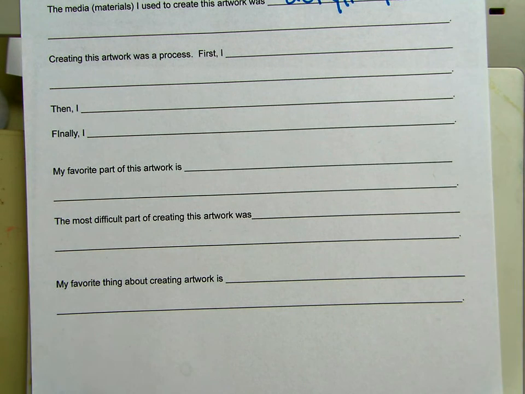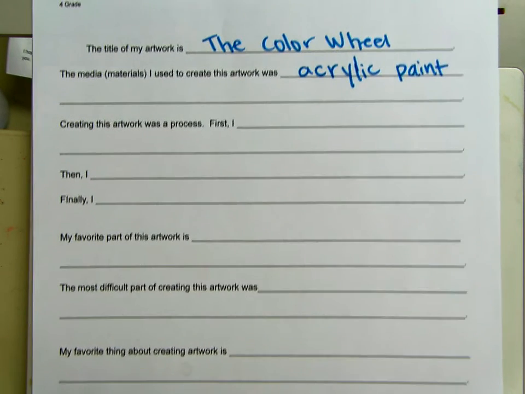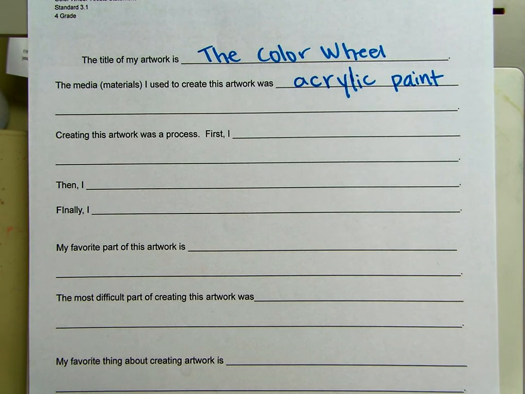You're going to turn in this completed artist statement with your completed color wheel, hopefully both at the end of today.